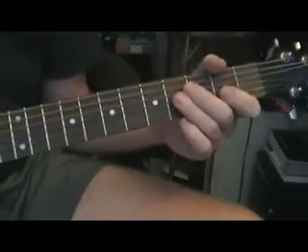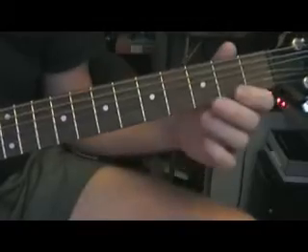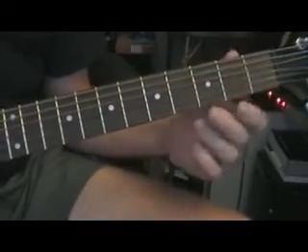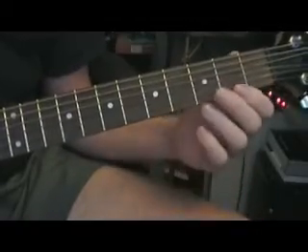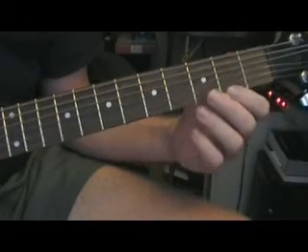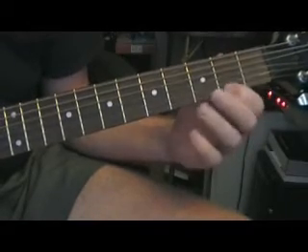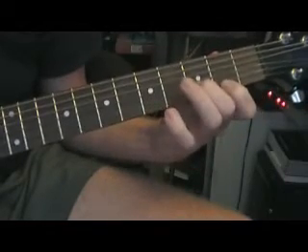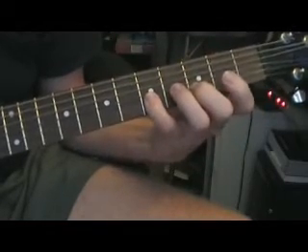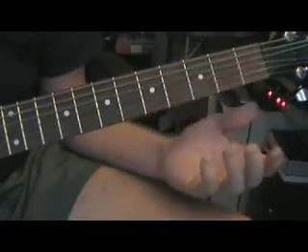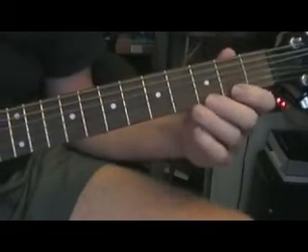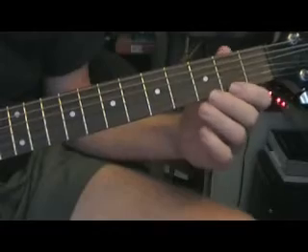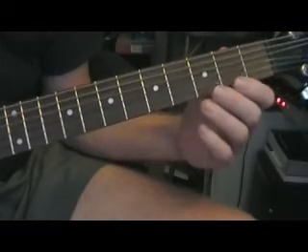Now another thing is also you have to try to figure out whether they're playing an open string or whether they're just playing it with your finger here. So here he's playing maybe there, or he's playing an open E. So you just have to listen to it, see if you can figure out what he's doing. To me it sounds like an open E, so that's the way I'm doing it.